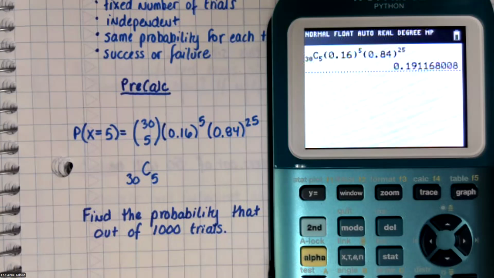Did it work? Okay, wait, hold on, I got you. Get that 31 first, and then go times 0.1. Okay, all right.